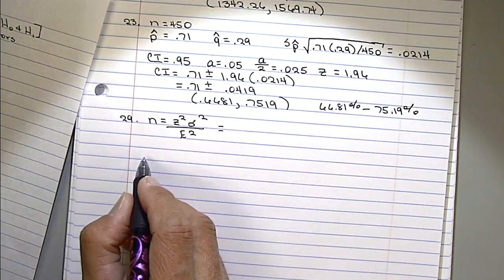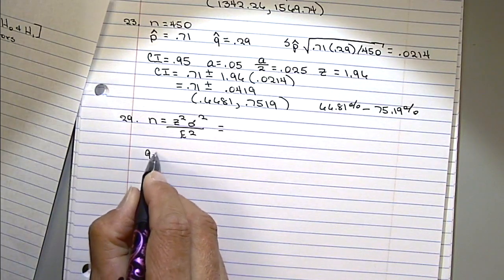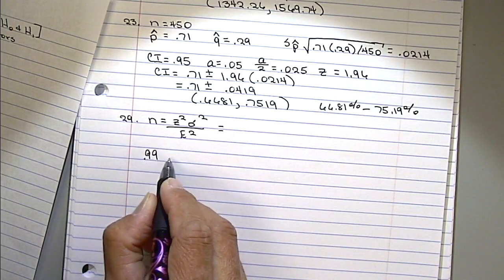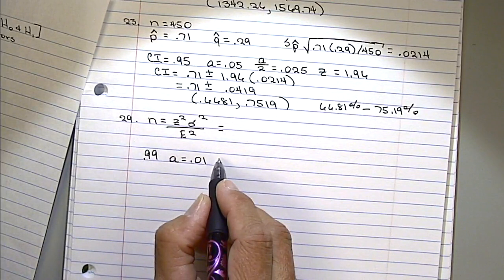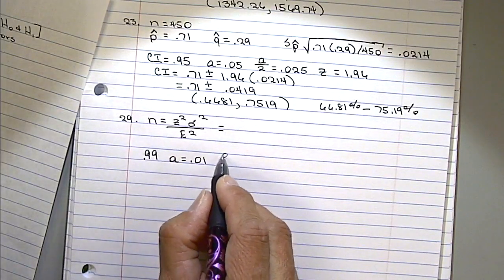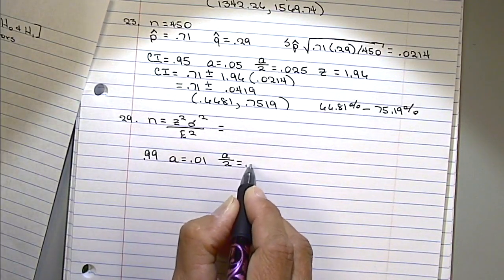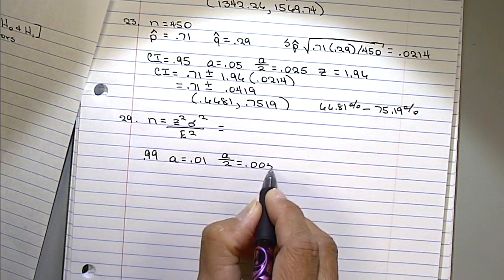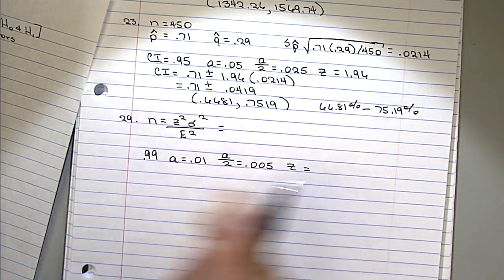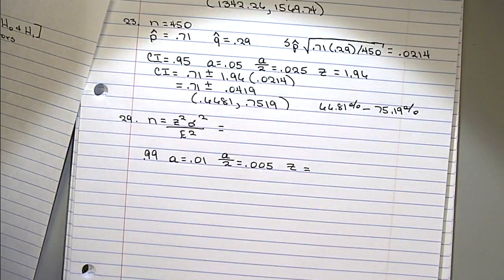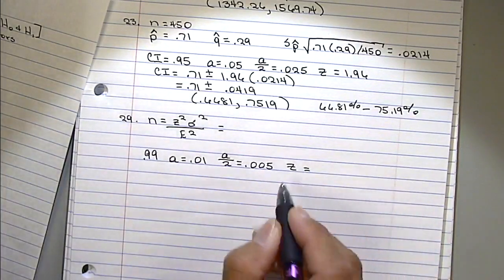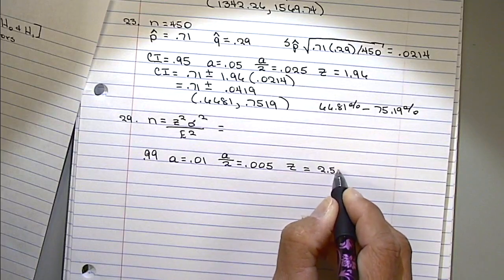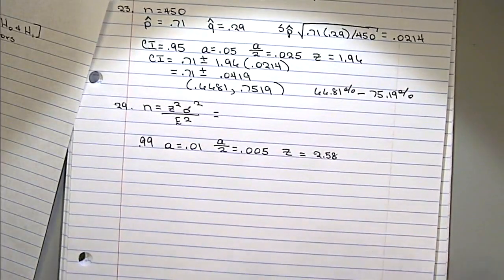I want a 99% confidence interval, so I got 0.99. I'm going to do the same thing. Alpha is equal to 0.01, right? And alpha divided by 2, because I always have to divide alpha by 2 on these, is equal to 0.005. And so I can, from that, find my z-score. And I find my z-score to be 2.58. Well, it's negative, but I know I only want the positive for these calculations.